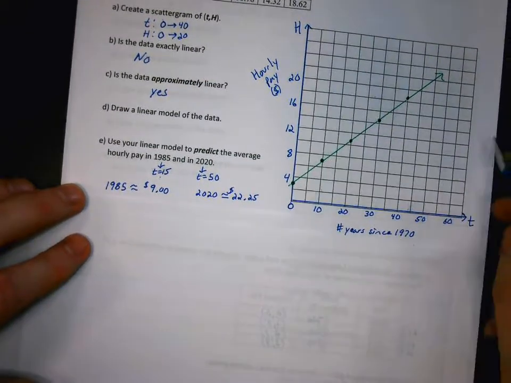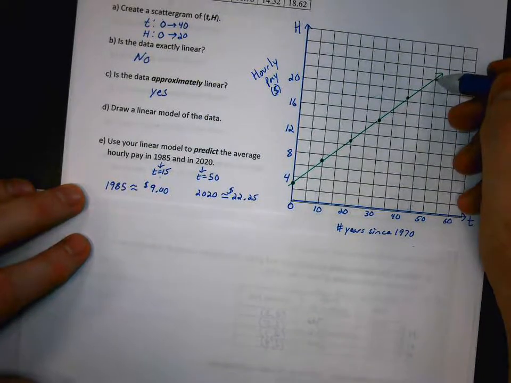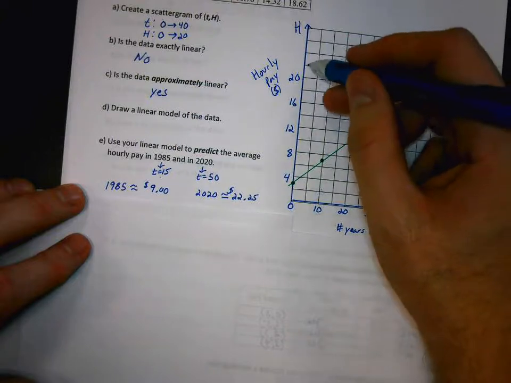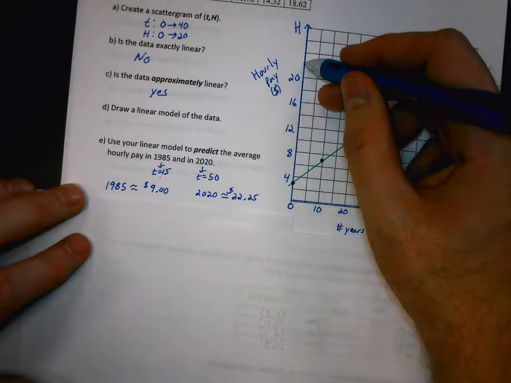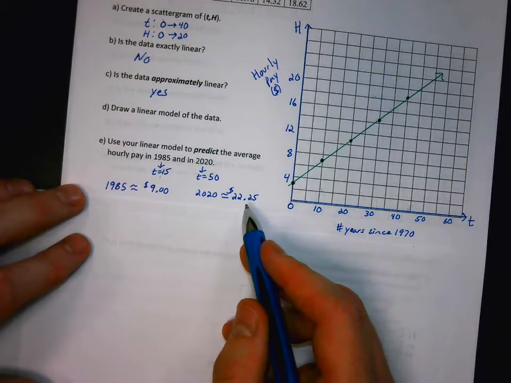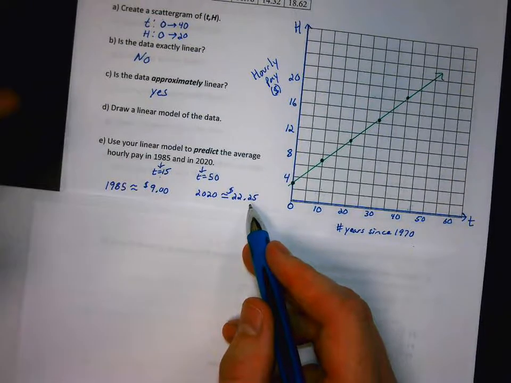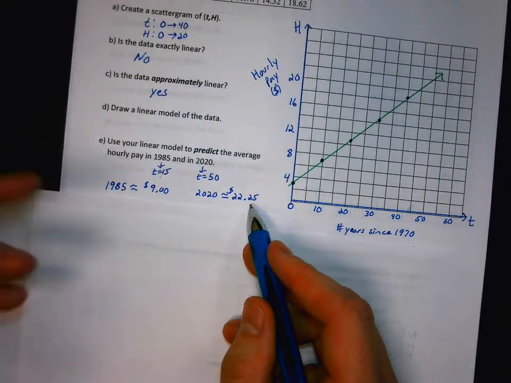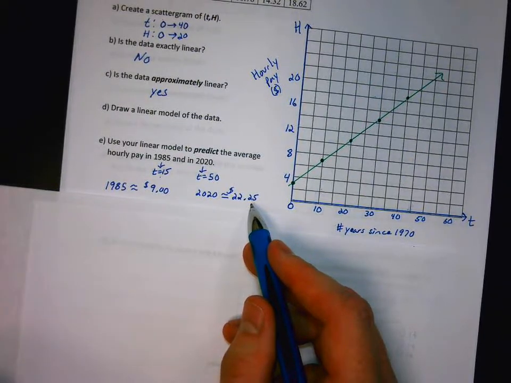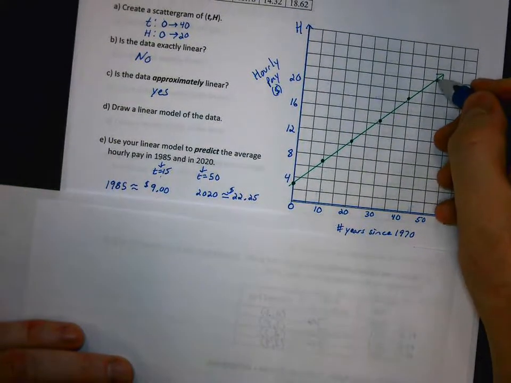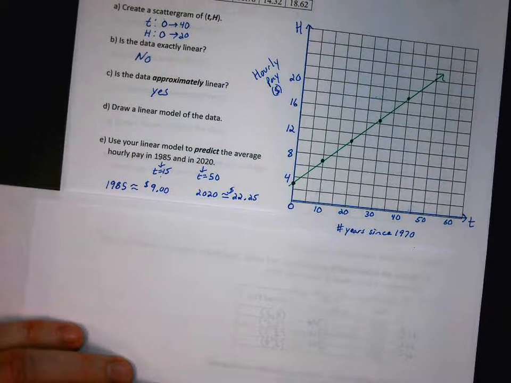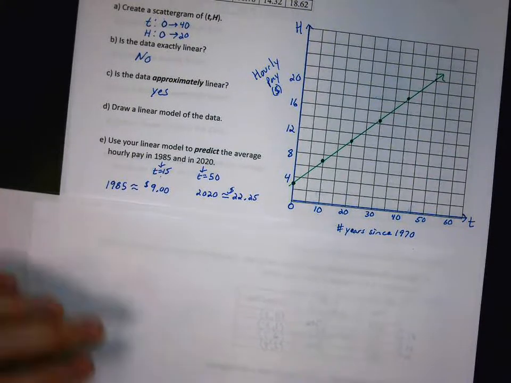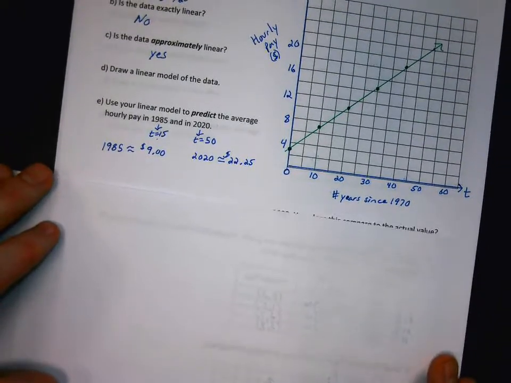And then when t is 50, it looks like we're just above this tick mark right here, going straight across. That'd be 22, but we're just above that. So maybe 22.25, so $22 and a quarter. If you said like $22.10, that's okay. $22.30, that's okay. But a little bit above $22, because it looks like we're just above right here. So those will be our predictions for the average hourly pay in those years.